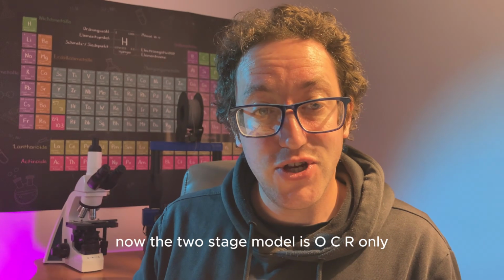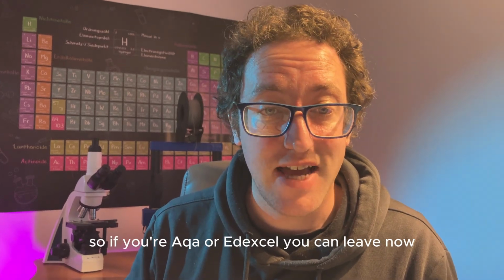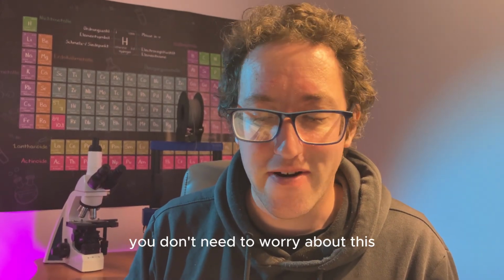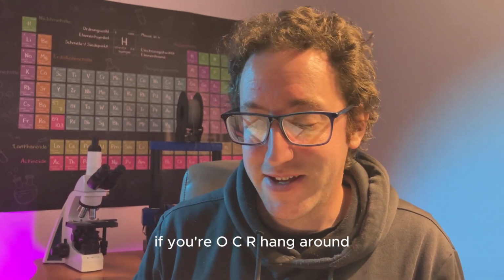Now, the two-stage model is OCR only. So if you're AQA or Edexcel, you can leave now. You don't need to worry about this. If you're OCR, hang around.